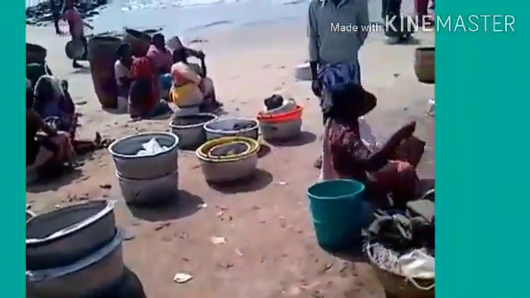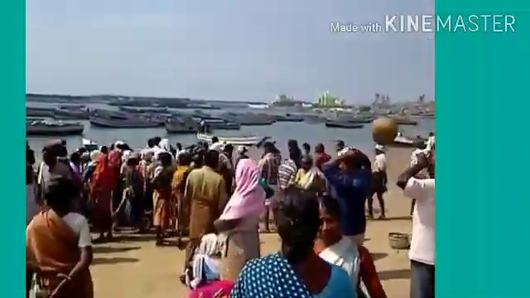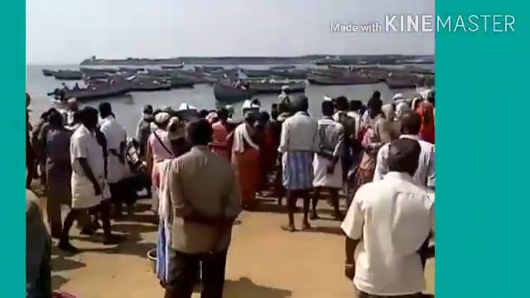You see in the video what the different types of fishes present are, and how they are saying the prices of the fishes to the people who are coming to buy, and how busy all of them are to sell their fishes, correct? So you can see many boats are waiting there, and all the boats have brought a good catch, correct?